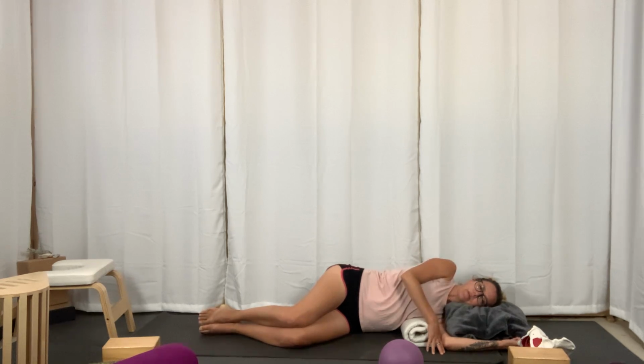So at any time if this feels like too much, and if your rib cage is stiff, it will feel like a lot. So you can always come up, re-roll so that your roll is about half the size, and try again. And you'll notice as you do it more, it becomes easier.